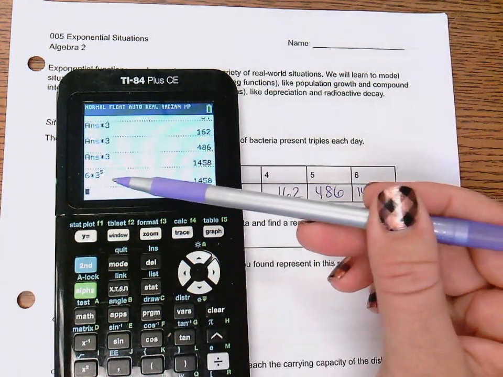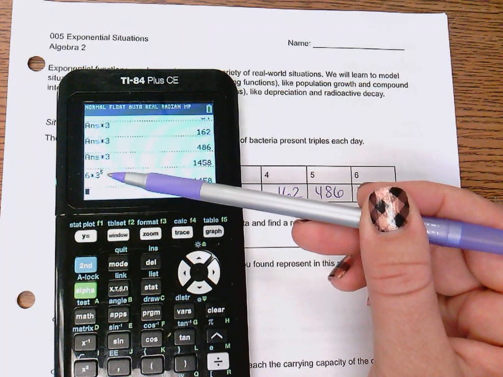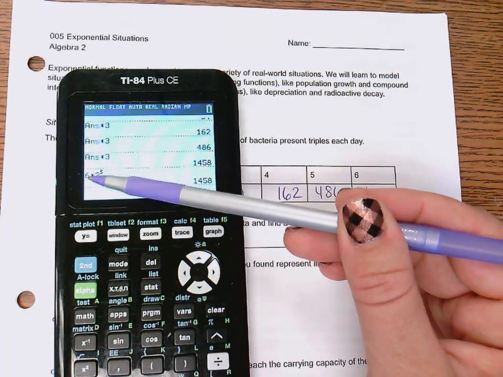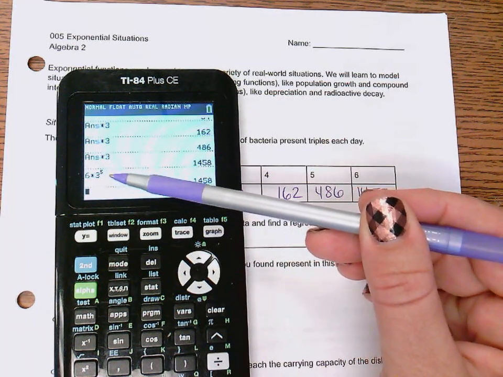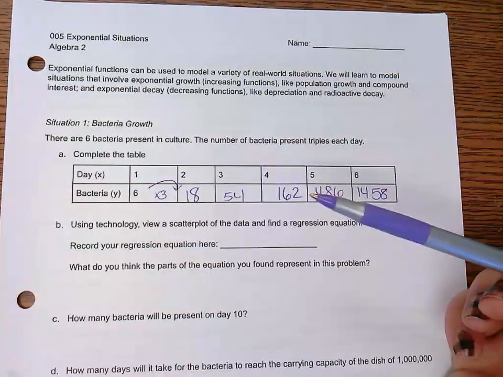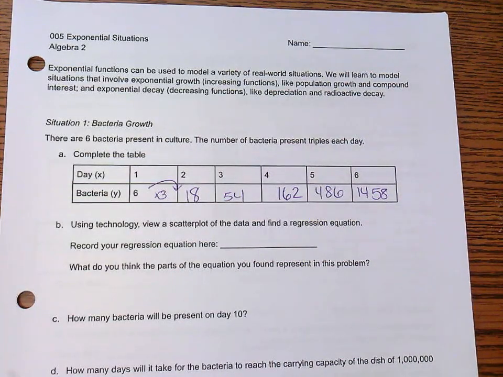So an exponent is just repeated multiplication, right? Whether I write 6 times 3 to the 5th or 6 times 3 times 3 times 3 times 3 times 3, I'll still get 1458. So exponents are just repeated multiplication.